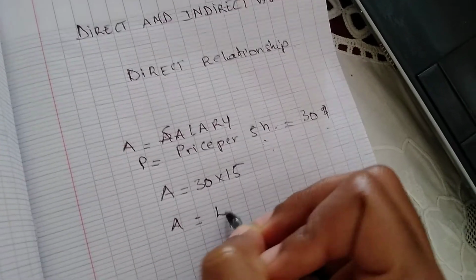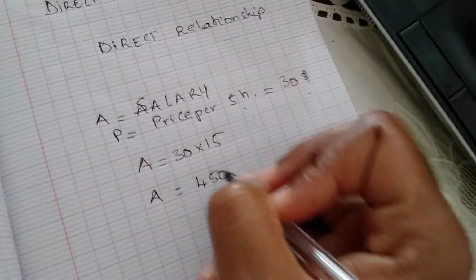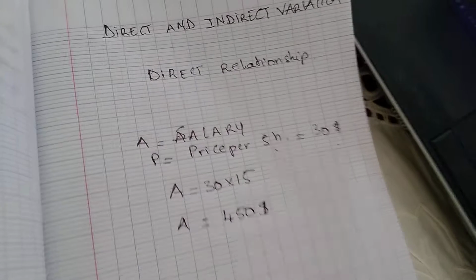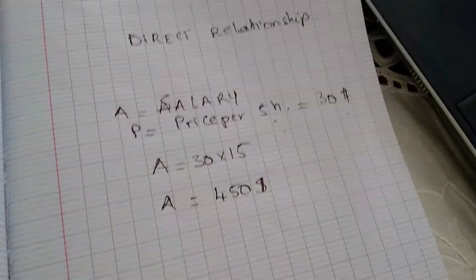Sorry for the camera, I'm trying to get used to it. It's a new one actually. I think you can all see that it is different and it's clearer. Anyhow, so this is what I'm talking about.